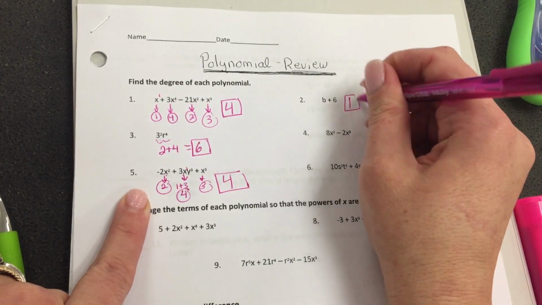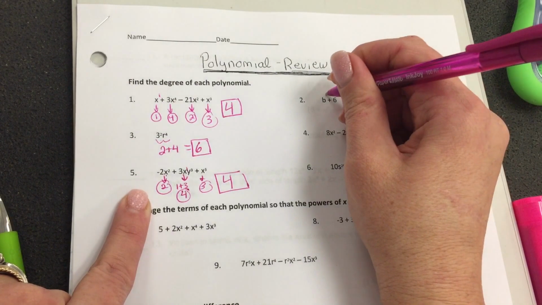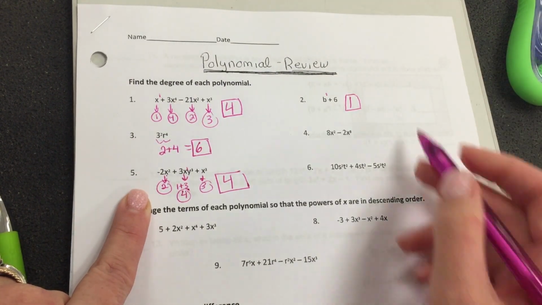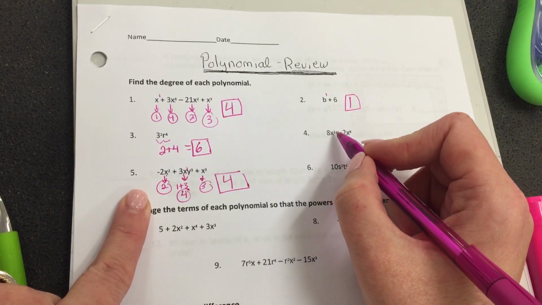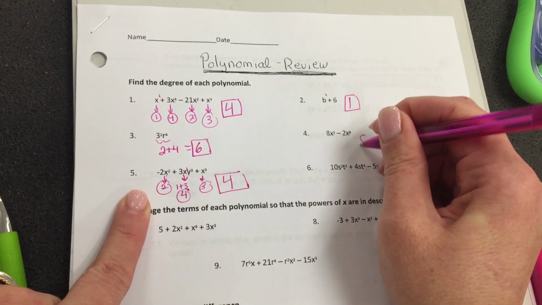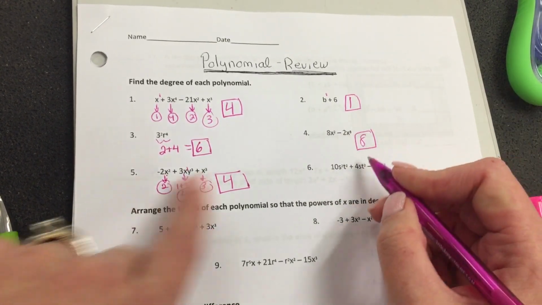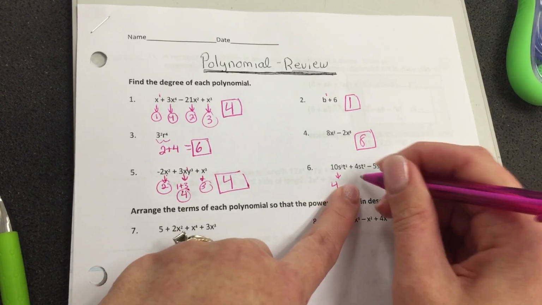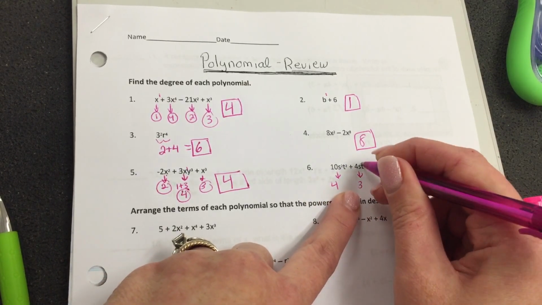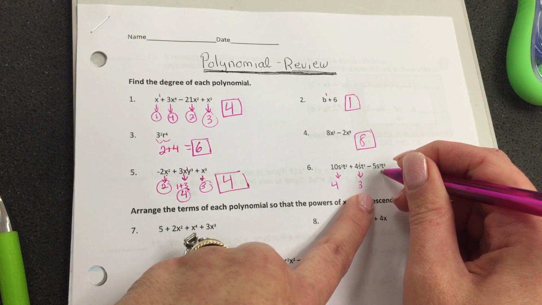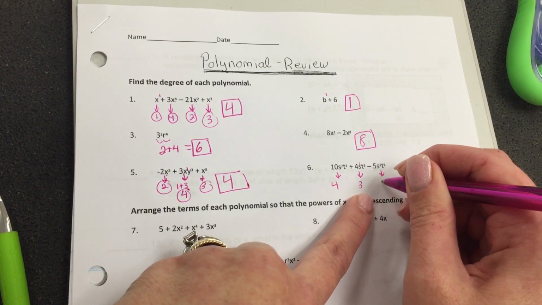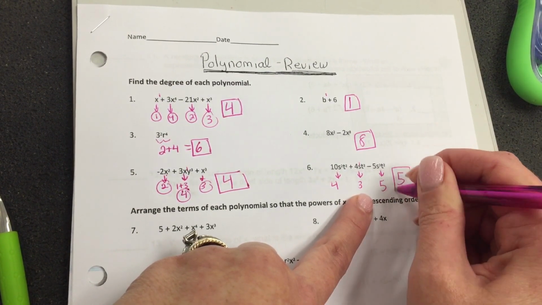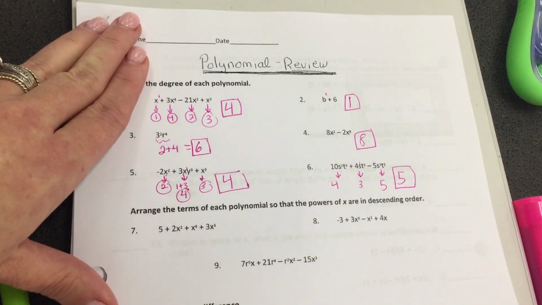This is a degree of 1 because there's a 1 exponent. This one you have a degree of 2 and 8, so the answer is 8. Now this one you have to add them together. This is 4. This is 3 because 1 plus 2 is 3. And this is 3 plus 2, which is 5. So the degree of that polynomial is 5.